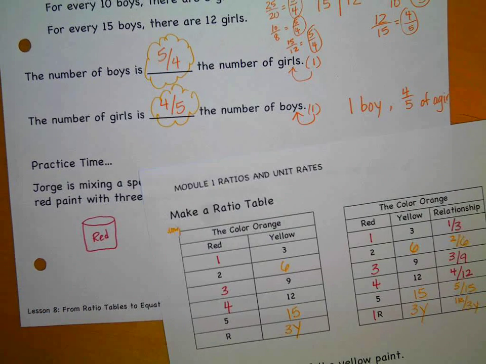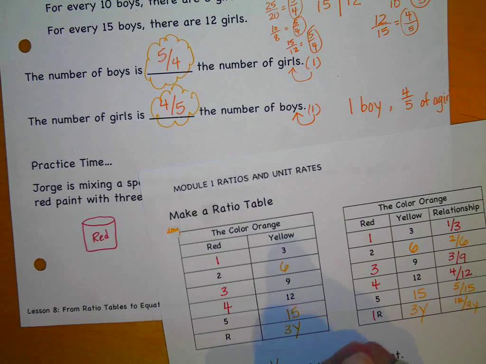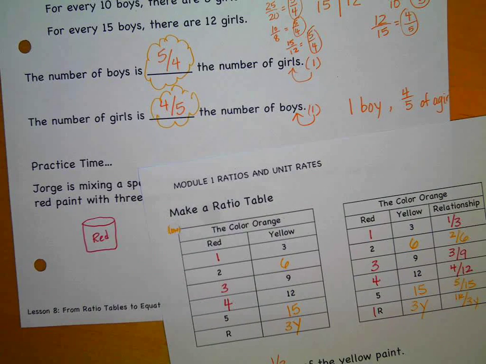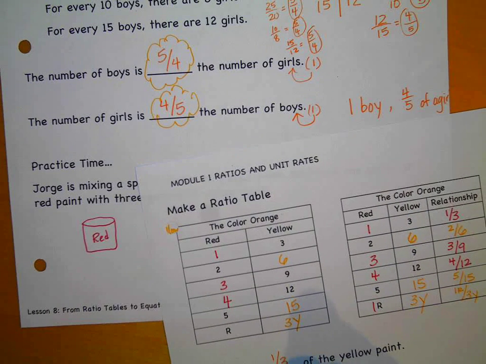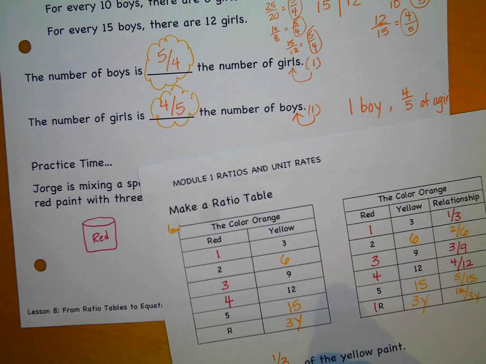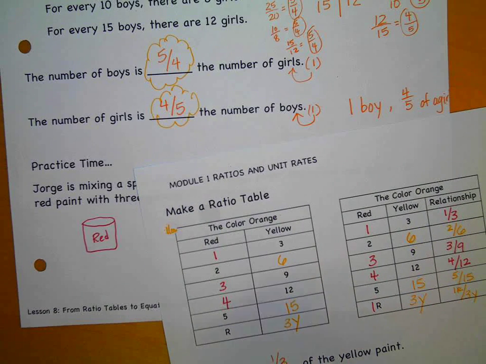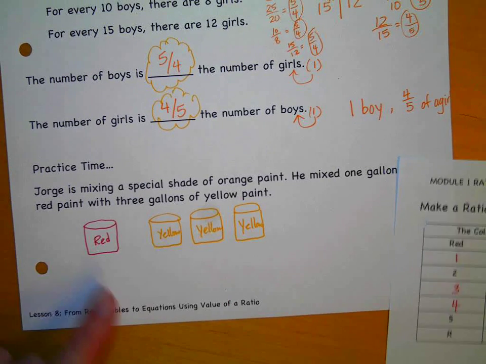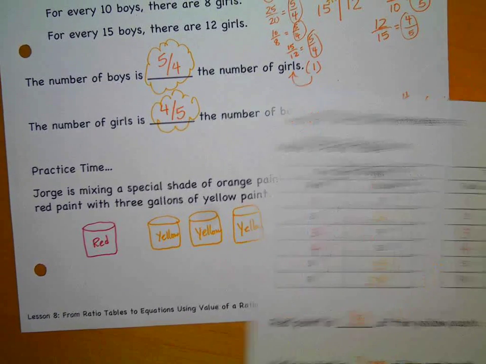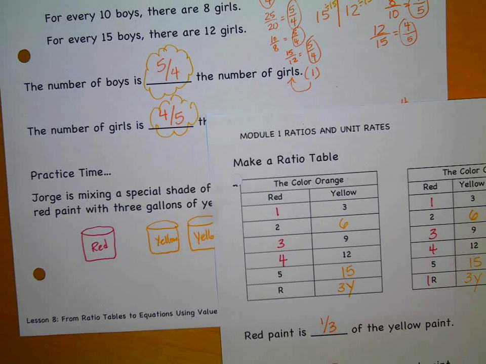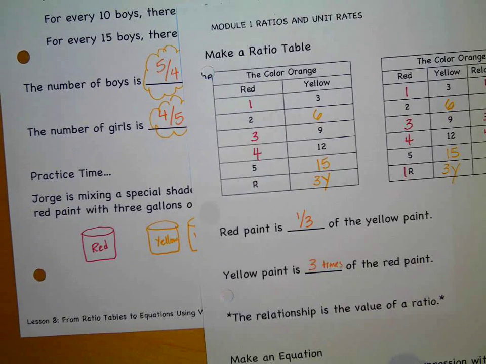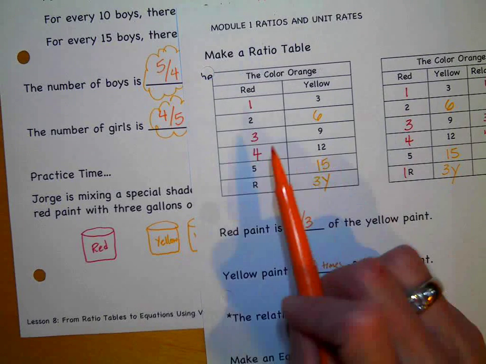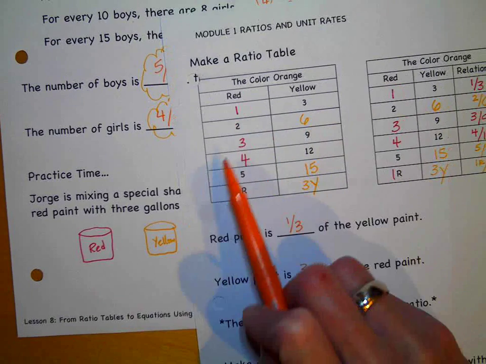Okay, so it means that the red paint is 1/3 of the yellow paint. Okay, and the yellow paint is 3 times the red. Okay, and that kind of makes sense. Red paint is 1/3 of the yellow paint. So look at it. It is 1/3 of the yellow paint, whereas the yellow paint is 3 times that of the red. Okay, 3 times, because there's 3 times the number of red every time.